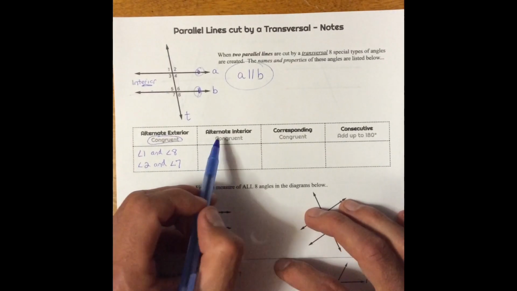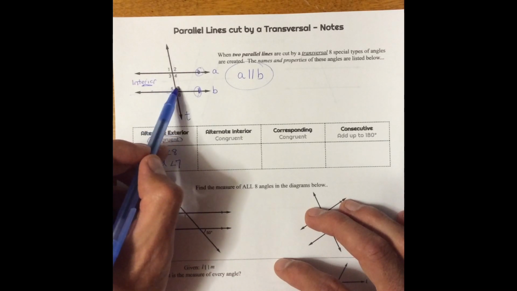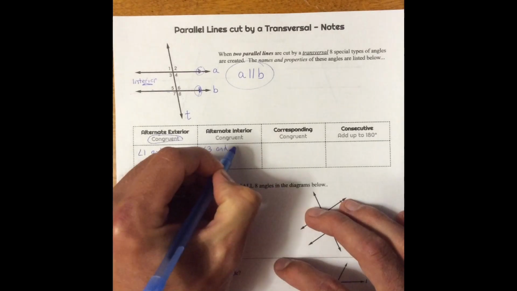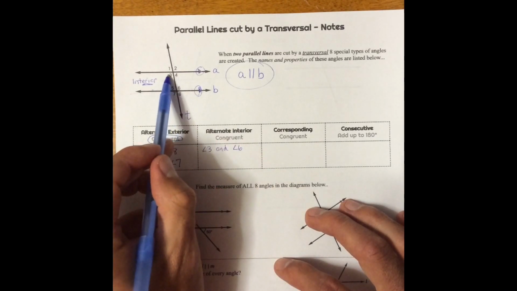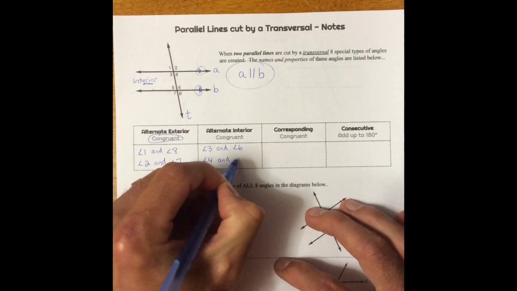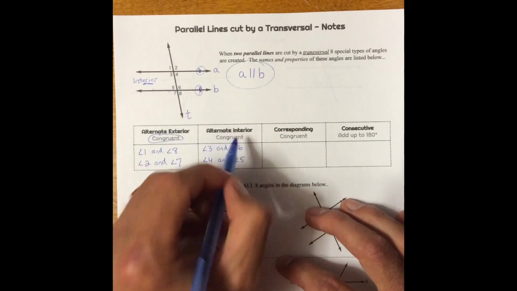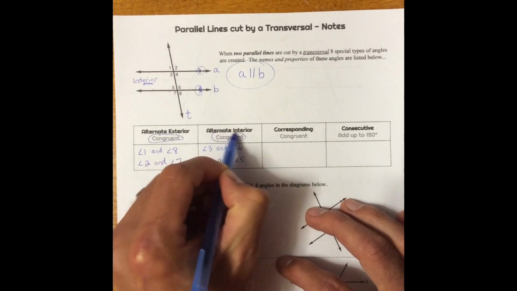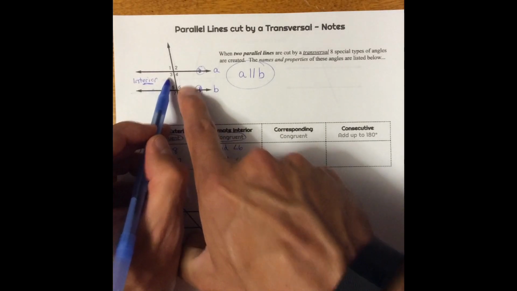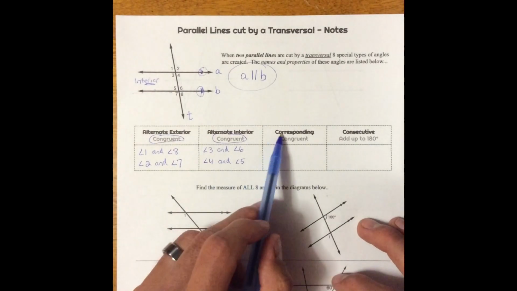Now we can probably go a little quicker, but alternate interior, well, that would be on the interior, like how about 3 and probably 6, right? 3 and 6 are called alternate interior. And the other pair, besides 3 and 6, would also be 4 and 5. Angle 4 and angle 5 are also called alternate interior. And the thing, too, that I want to make note of is that alternate interior angles are also congruent. They're congruent. So that means 3 and 6 have to have the same measure, and 4 and 5 also have to have the same measure, okay?